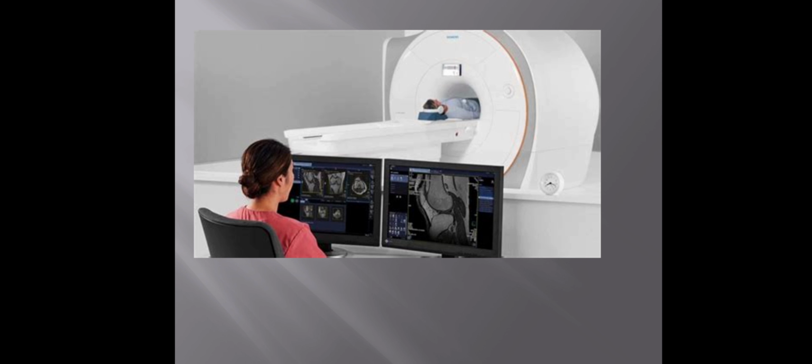MRI is widely used in hospitals and clinics for medical diagnosis, staging, and follow-up of disease. Compared to CT, MRI provides better contrast in images of soft tissues, for example in the brain or abdomen.